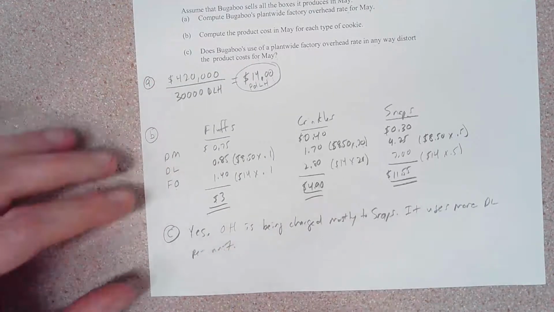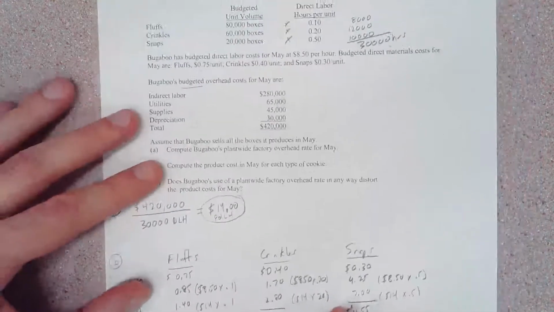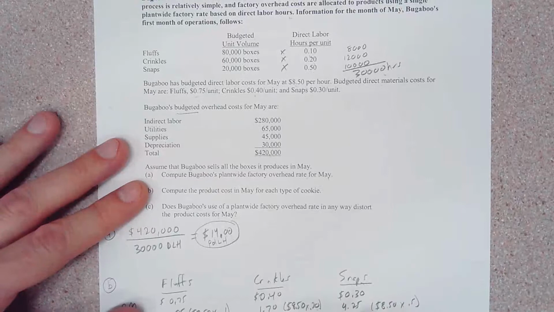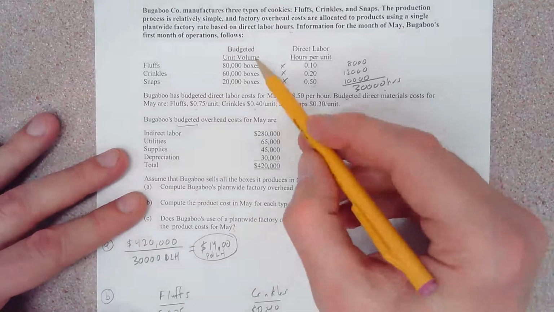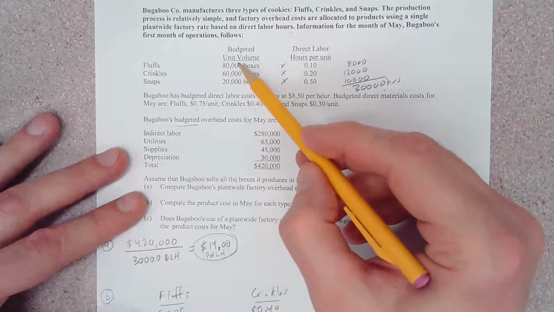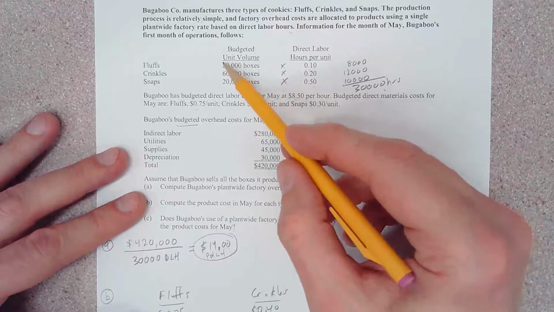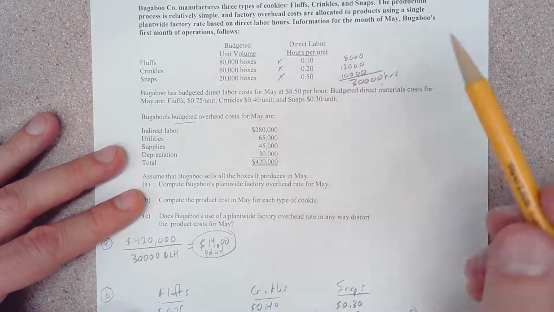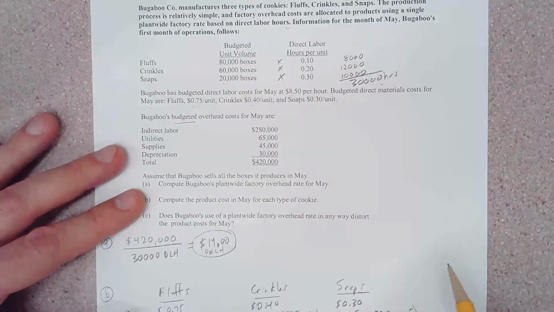I want you to understand, let's look at this now. If we look at volume up here, the fluffs have 80,000 versus 20,000 for the snaps, 4 times the volume. So fluffs have a lot more volume.